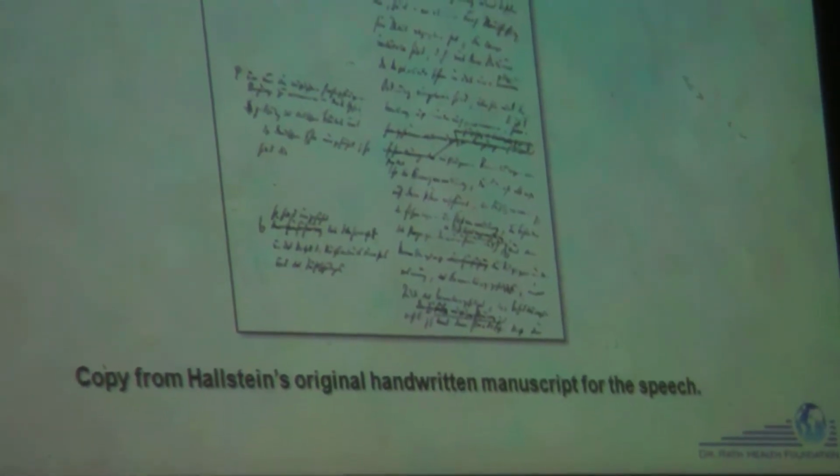Well, we have evidence, ladies and gentlemen. In the same international archives that we found the memorandum that I showed you earlier, we found Hallstein's handwritten notes for this speech. You can see an example of one of the pages here. The others are available on our website.